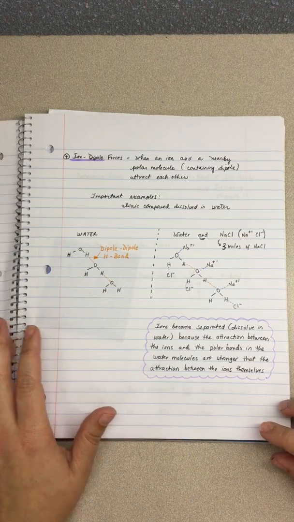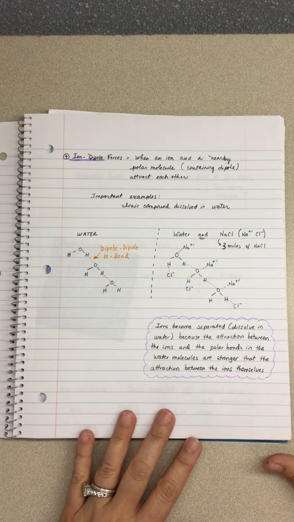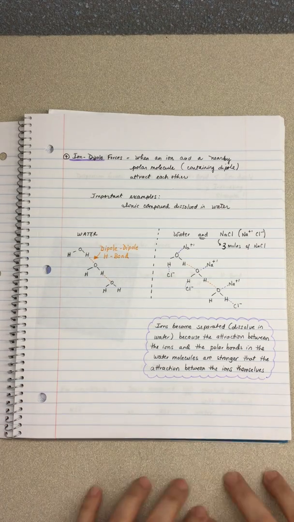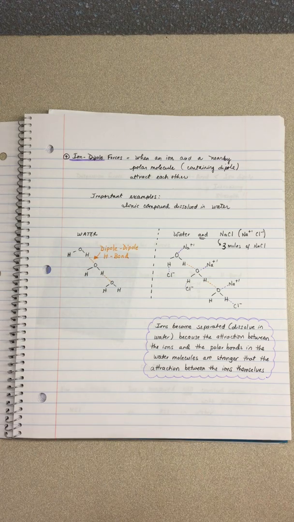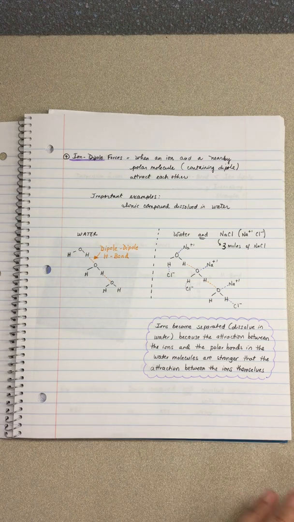And then the easiest one for you to recognize after dispersion, which is present in everything, is the ion-dipole forces. For you to have ion-dipole forces, you need to have an ionic compound, and you need to have something else, which is a compound containing a polar bond. So you can have an ion attracted to a dipole in your polar bond, okay? This here is super important for solubility, which is something that we're going to look at in the future.